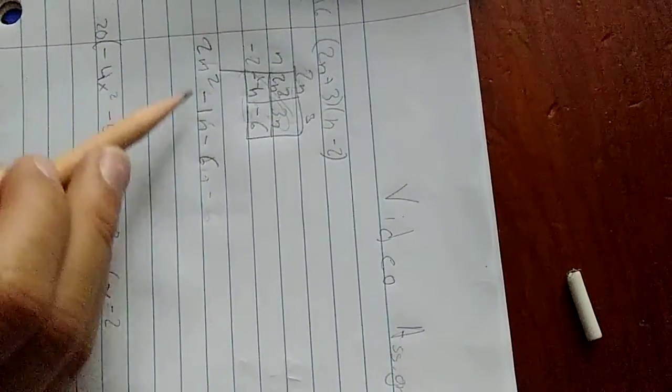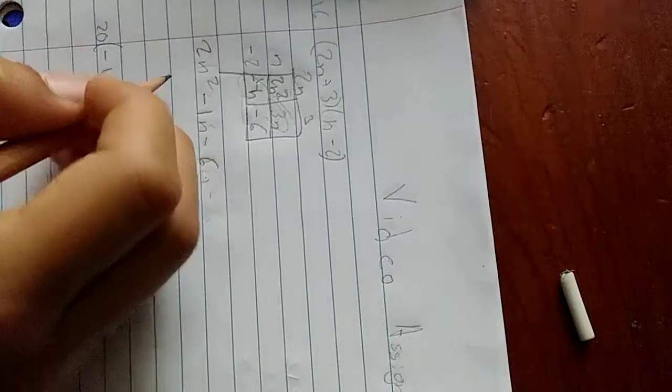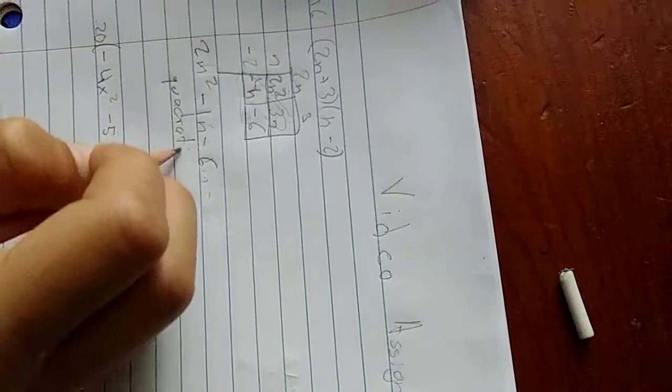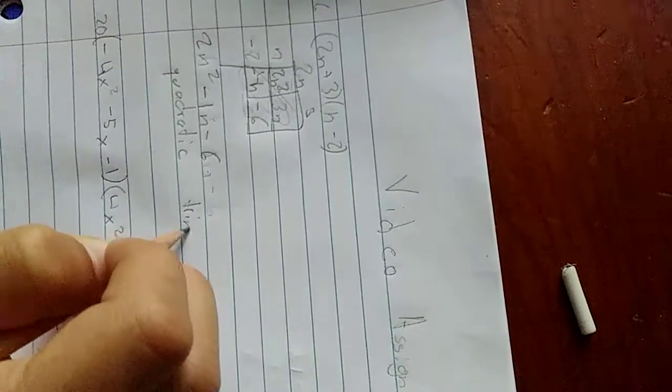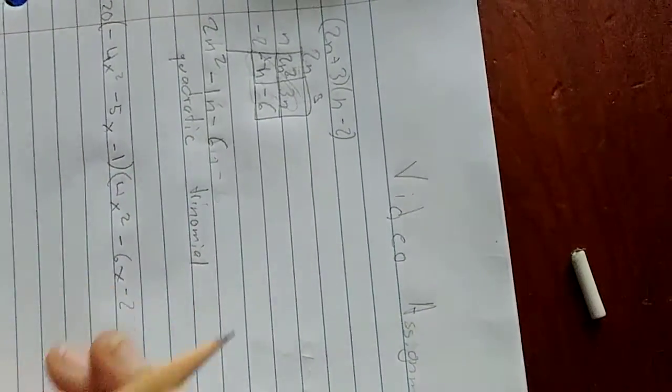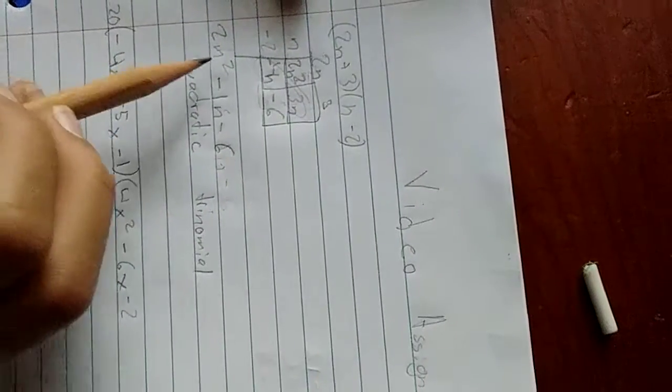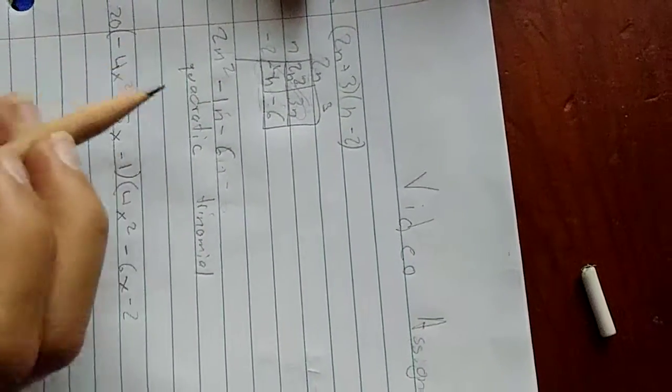And this type of polynomial is called a quadratic trinomial. It's a trinomial because it has three different terms, and quadratic because the largest exponent is a 2.